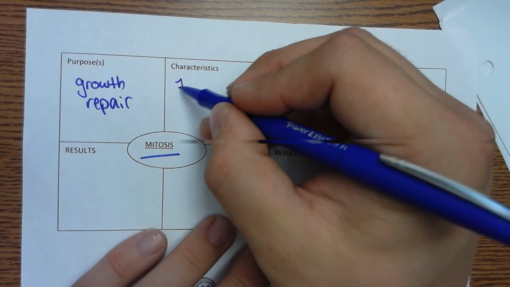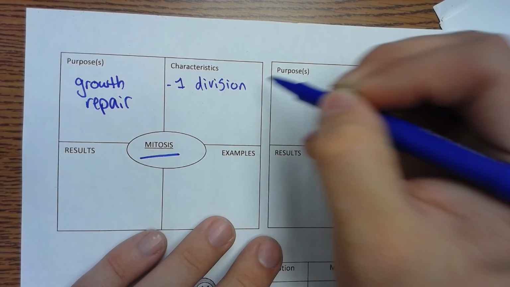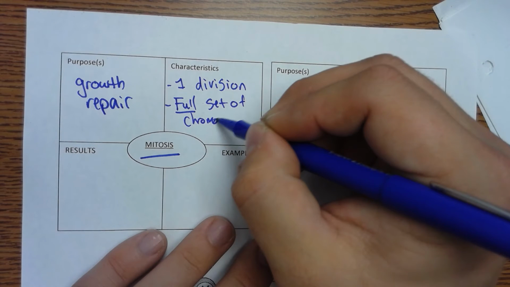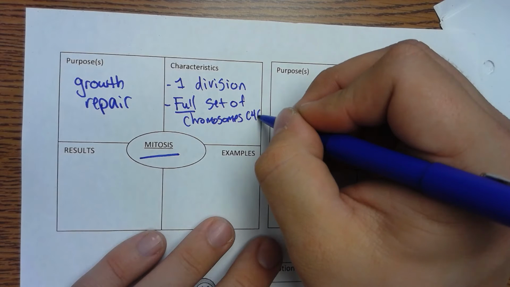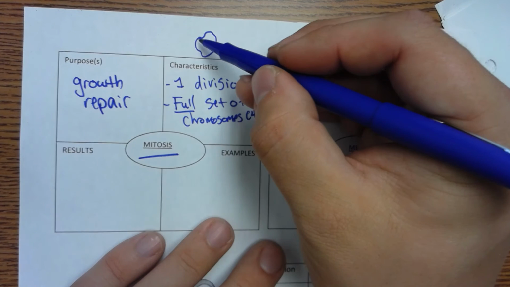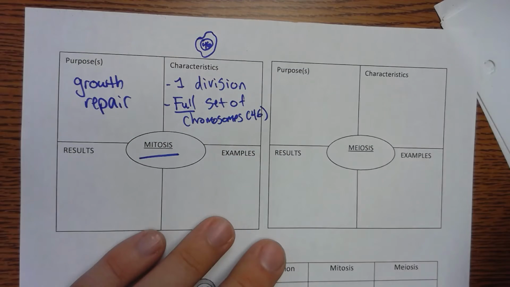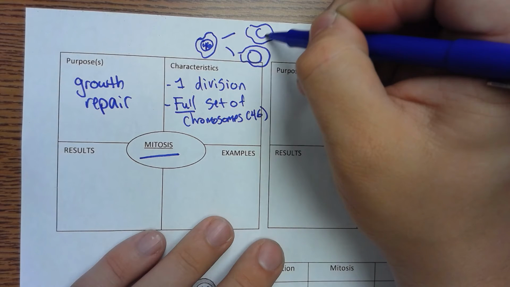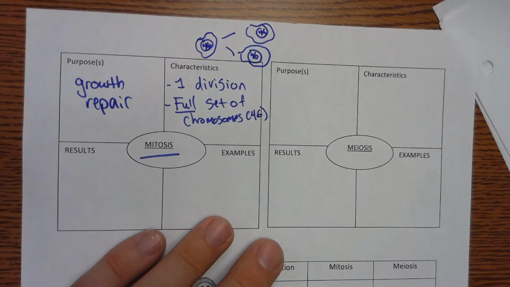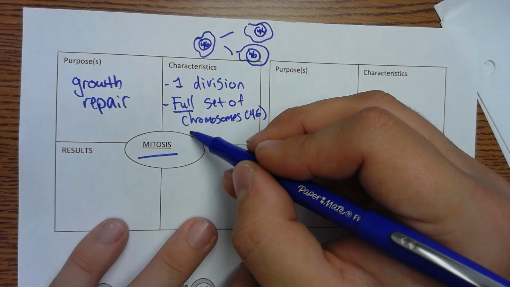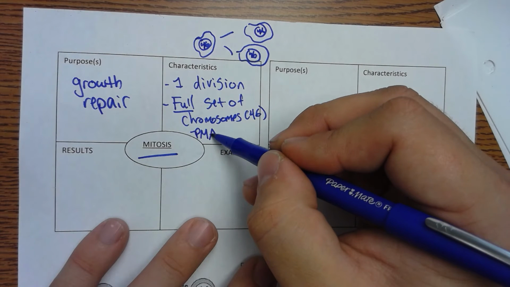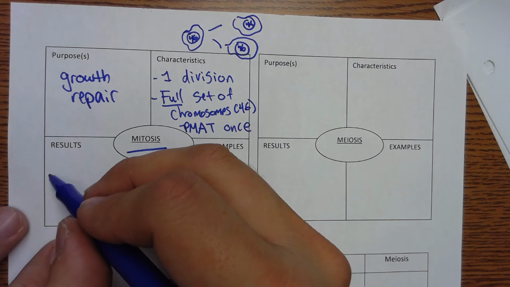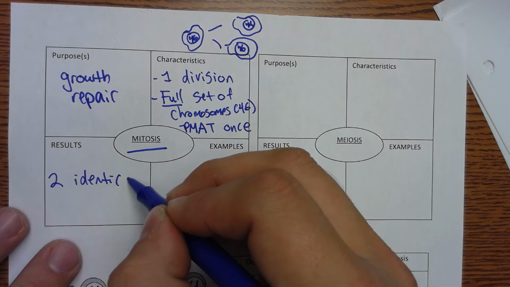It's just one division, or it divides only one time. And again, we say you have a full set of chromosomes. So in humans, that would be 46 chromosomes. So you start with 46 chromosomes in the nucleus, and then you divide and you make two identical cells, and each of them should have 46 chromosomes in the nucleus. And they do prophase, metaphase, anaphase, telophase once. Okay? The results of mitosis are two identical daughter cells.